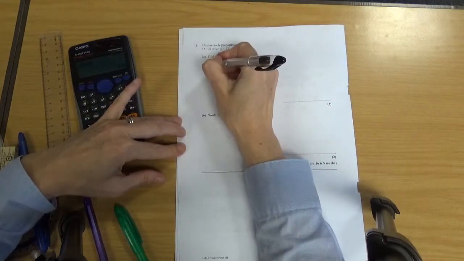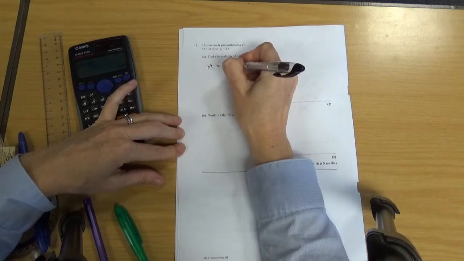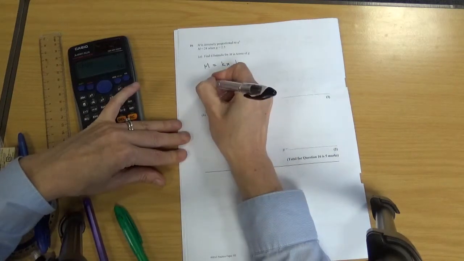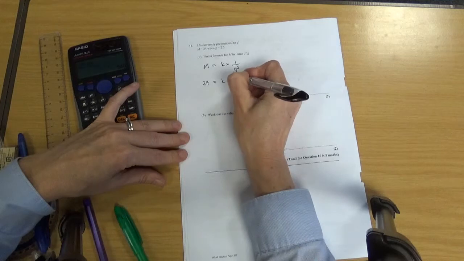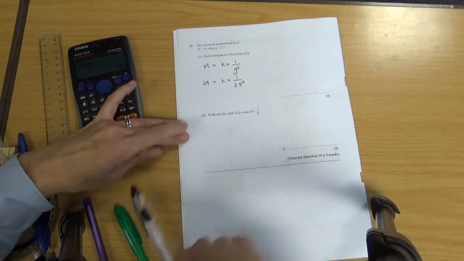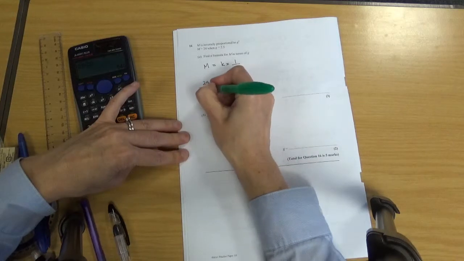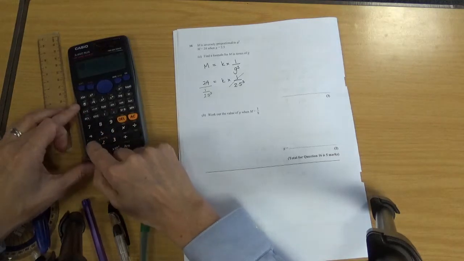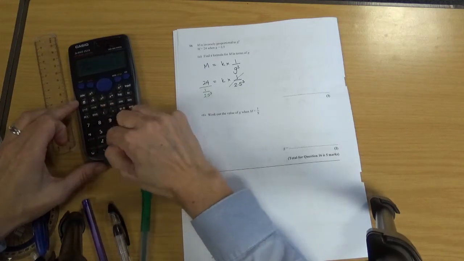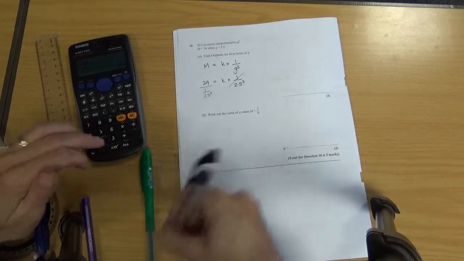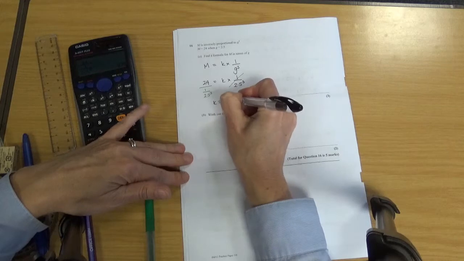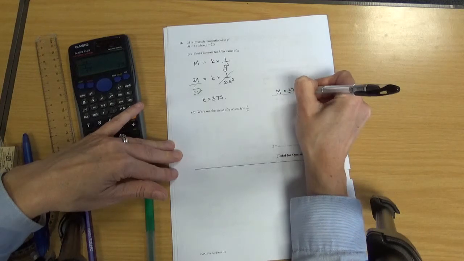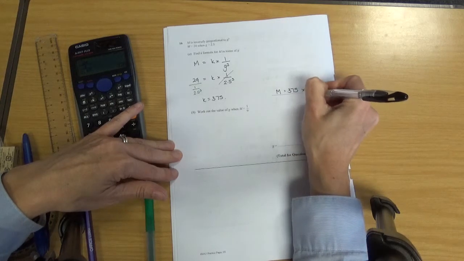Proportion. So m is inversely proportional to g cubed. Put in the numbers, so 24 equals k times 1 over 2.5 cubed. Opposite of multiply is to divide. So I've got 24 divided by 1 over 2.5 cubed. So k equals 375. Need to write it as a formula, so it's m equals 375 multiplied by 1 over g cubed.